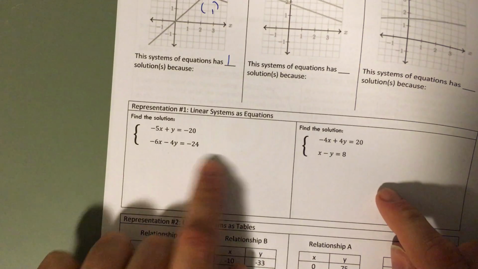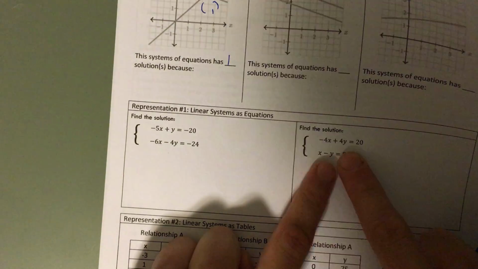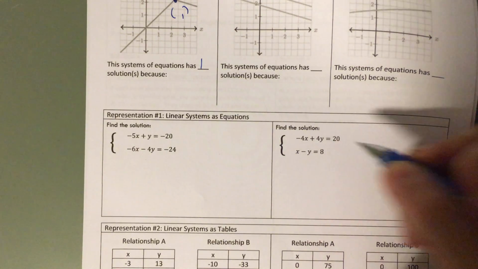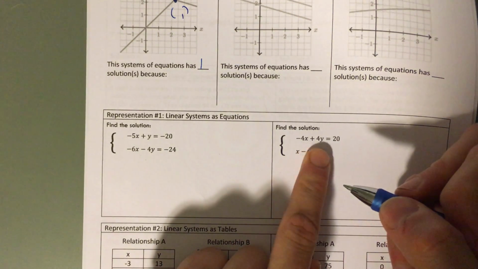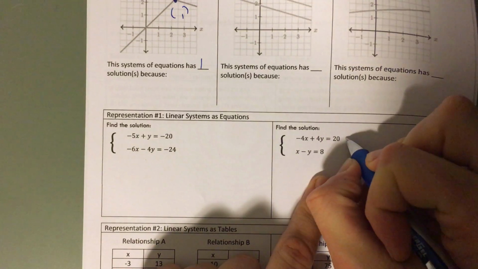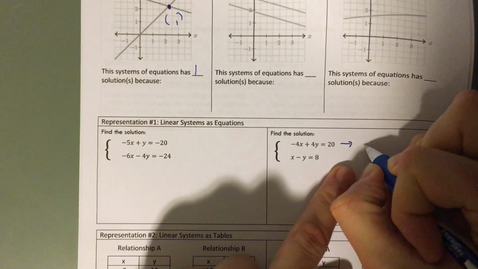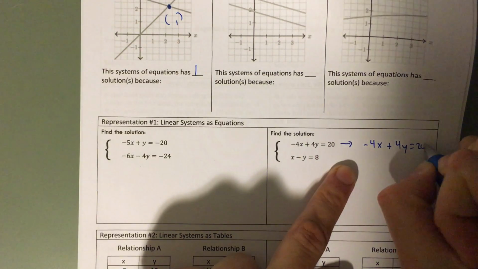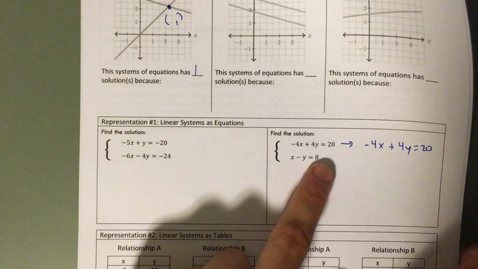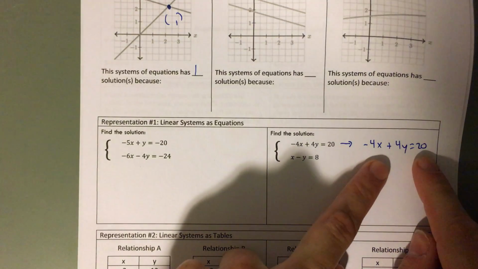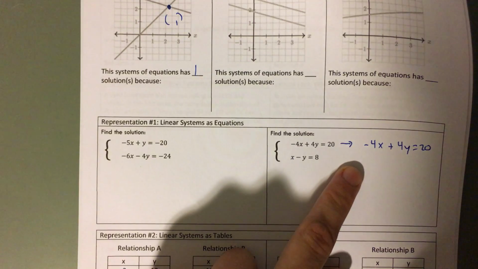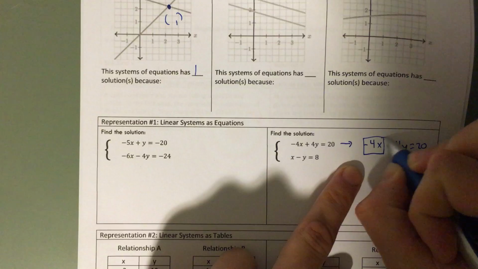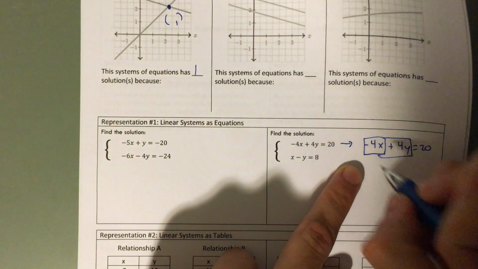Basically, these are very similar. It's kind of like those y equals equations we were just doing. You could take, let's just do the one on the right. So negative 4x plus 4y equals 20. Off to the side here, we're just going to rewrite that. And the problem is right now we can't graph that because this is in standard form and we need it to be y by itself in order to graph, right? So just like we were doing, we're going to try to get y by itself.